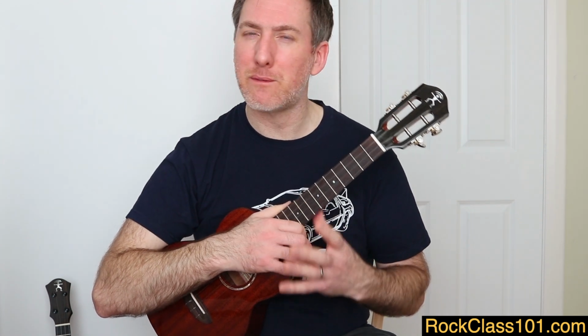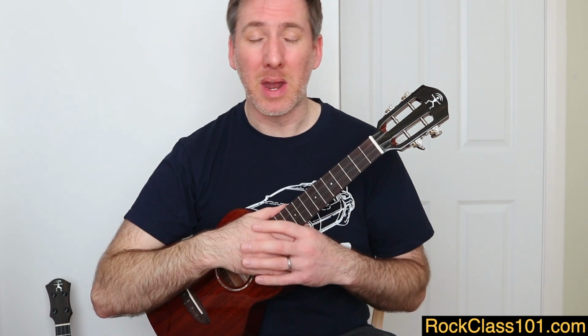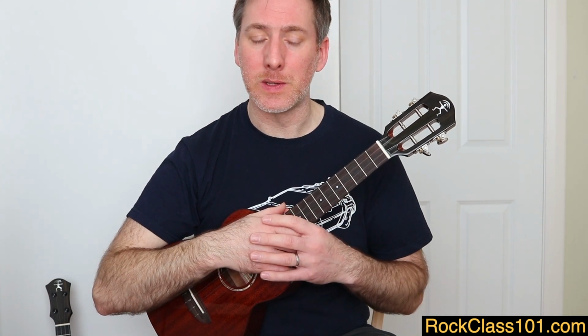So this piece is in 4/4 time, and the tempo we're aiming for is about 65 BPM, and that sounds slow, but don't let that fool you, because there's quite a lot of 16th notes in this piece. So in some of these measures, there's quite a lot going on. And I think that's going to be the biggest challenge when learning this piece.